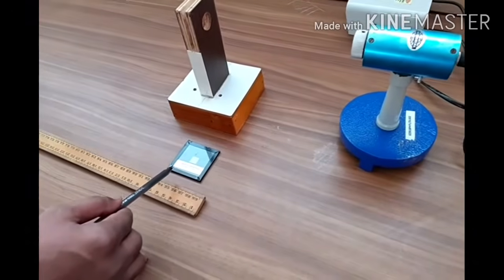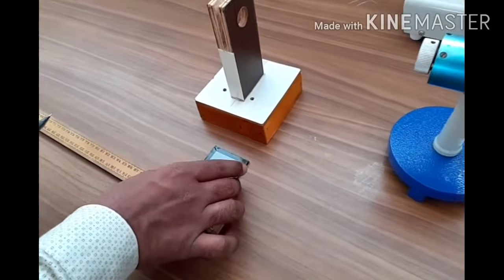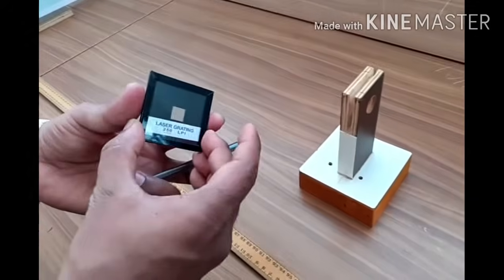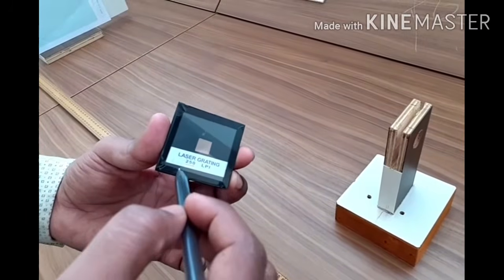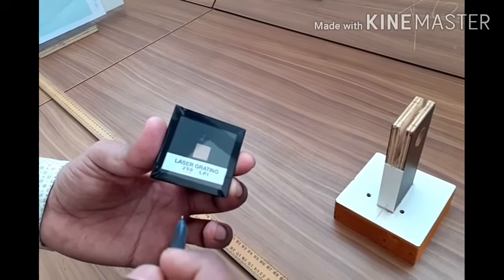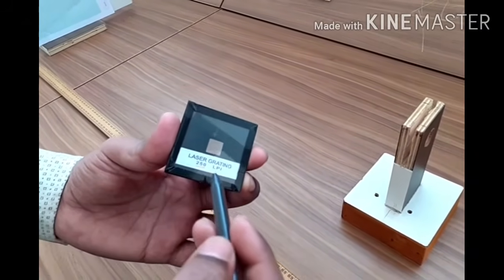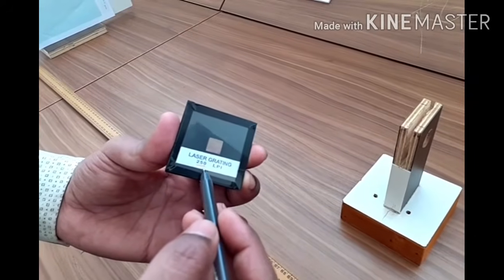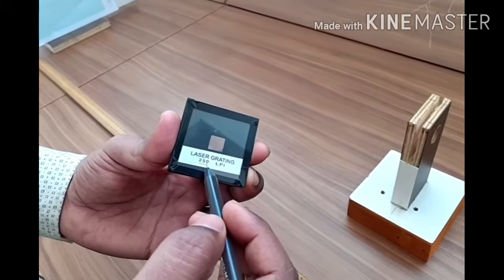And this is the diffraction grating. It is made up of glass, quartz glass. Quartz is a kind of glass, and here we have fine lines made by diamond tips. The lines are 250 lines per inch. This is called a grating.